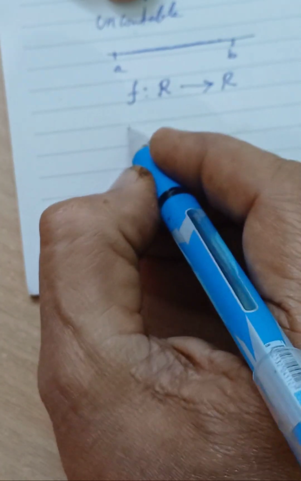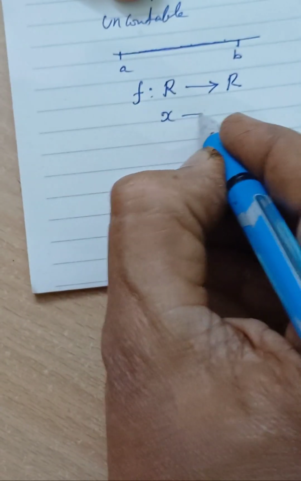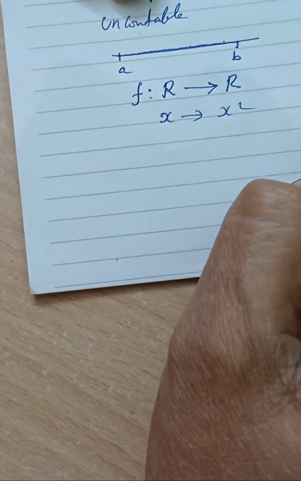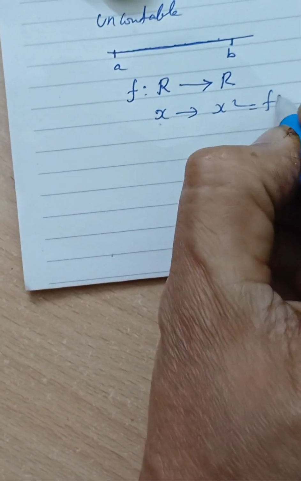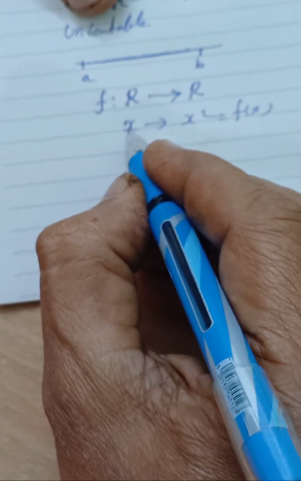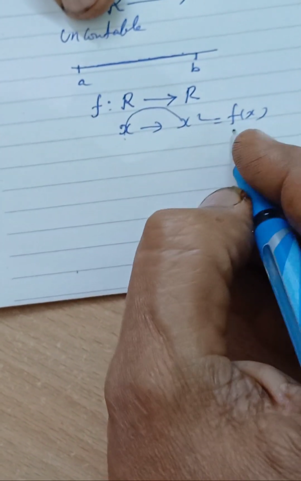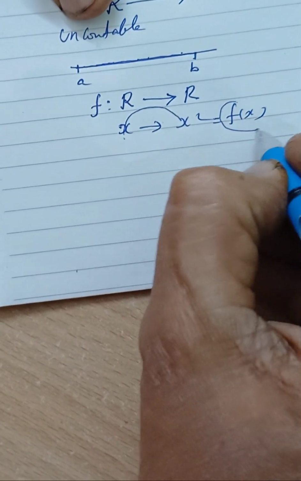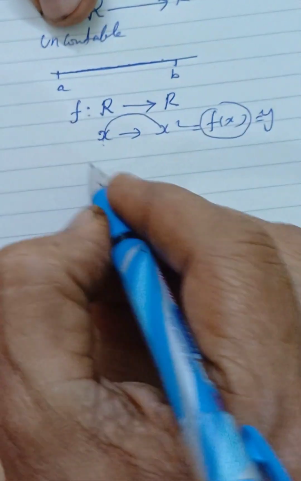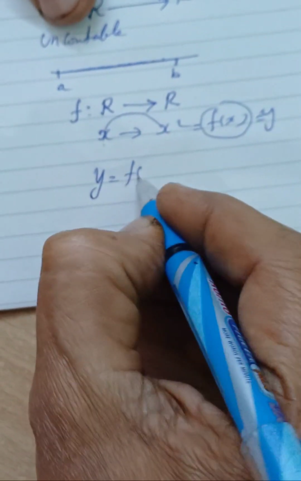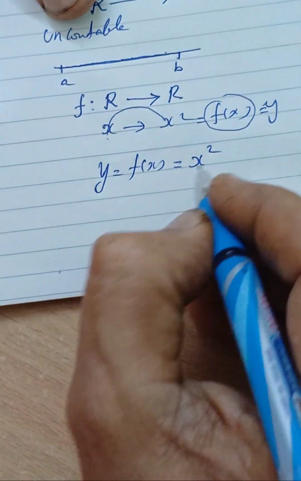So for example, if I say x is related to x square, so this is x and this is f of x. x is mapped on to a value which is the square of x, and I shall name this function as f of x, or you can call it y. So y is the same as f of x, both are same, and f of x is x square.